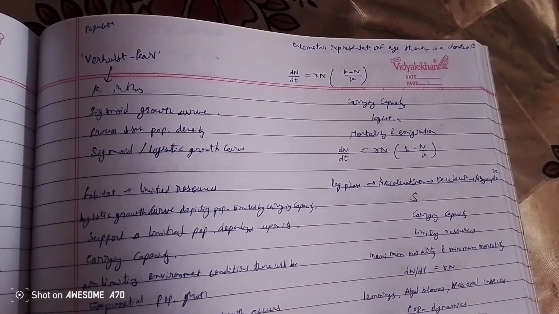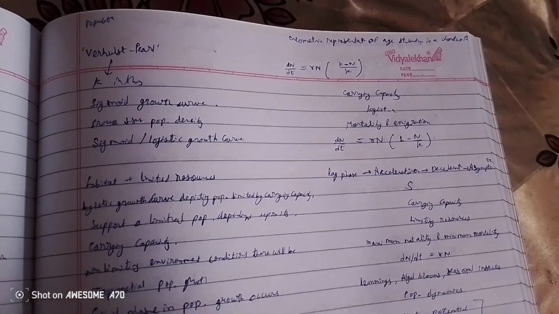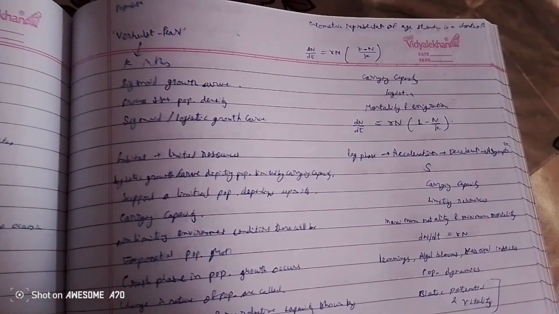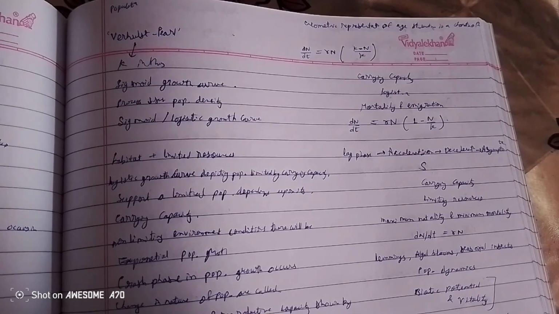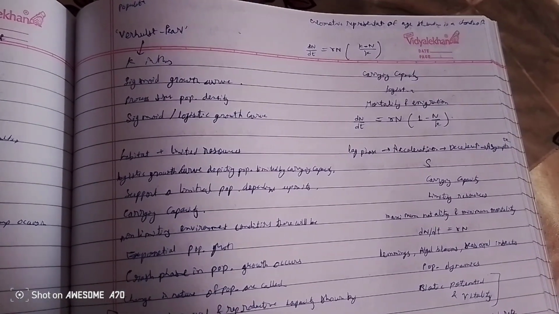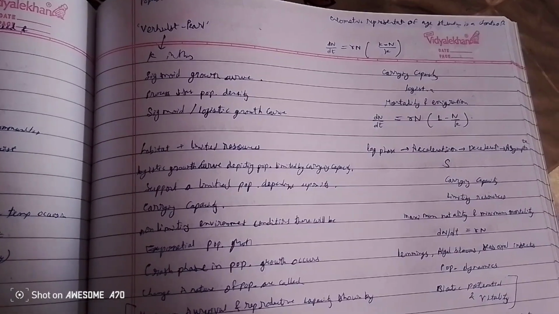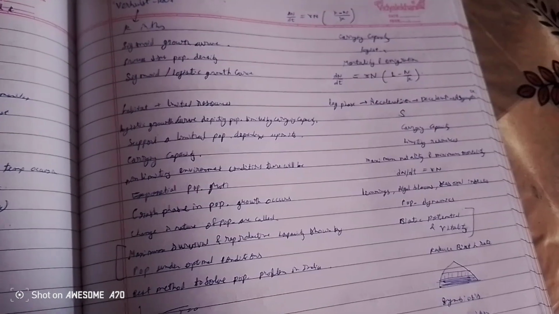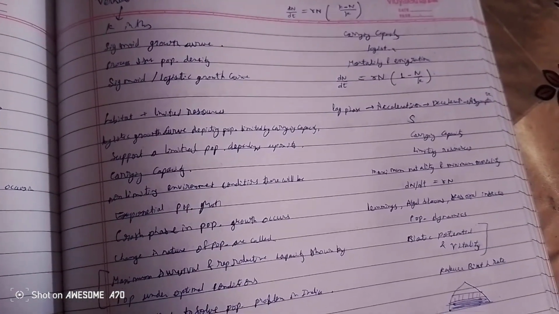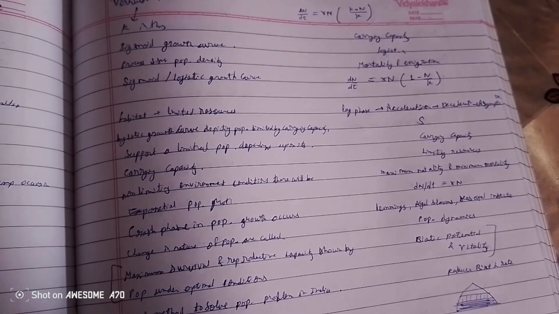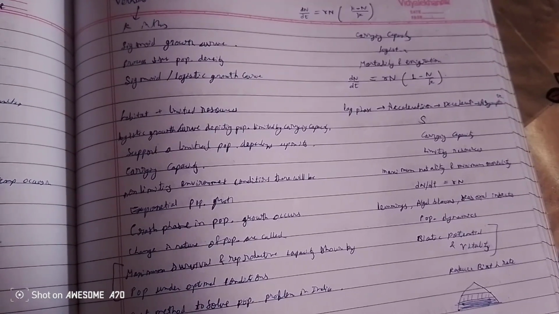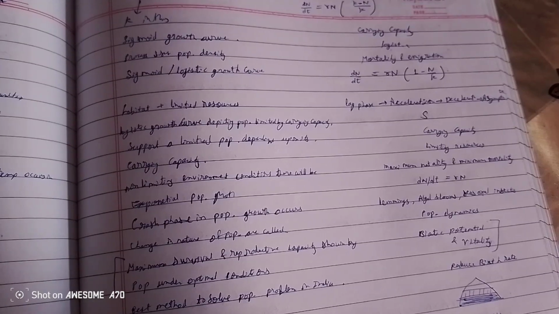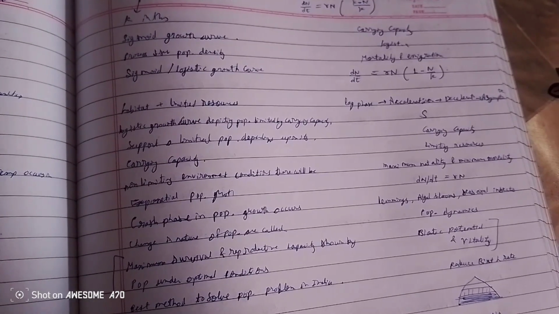Population: the geometric representation of age structure is a character of the population. Verhulst-Pearl: dN/dt = rN (K - N)/K. K is the carrying capacity. Sigmoid growth curve, logistic. Processes that decrease population density: mortality and emigration. Sigmoid logistic growth curve: dN/dt = rN (1 - N/K).